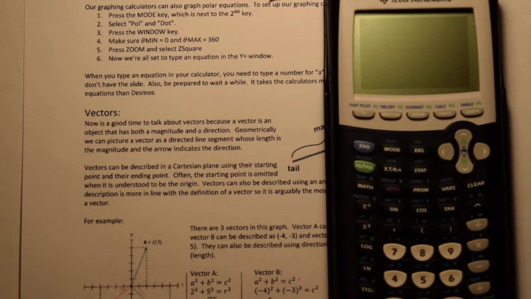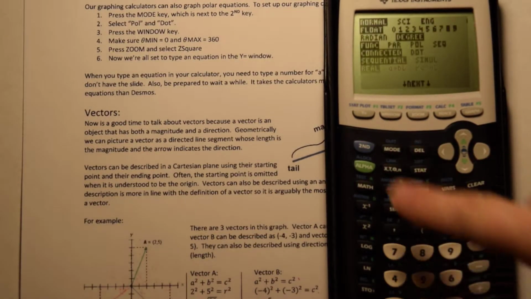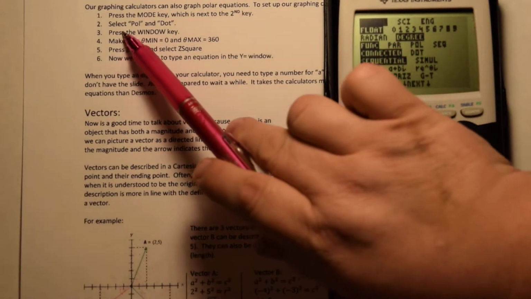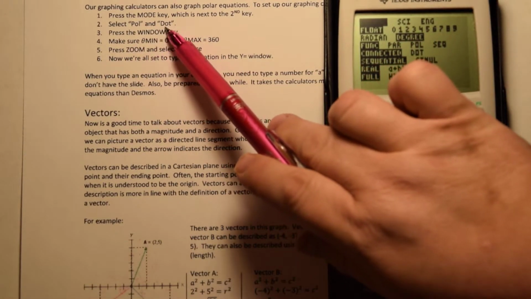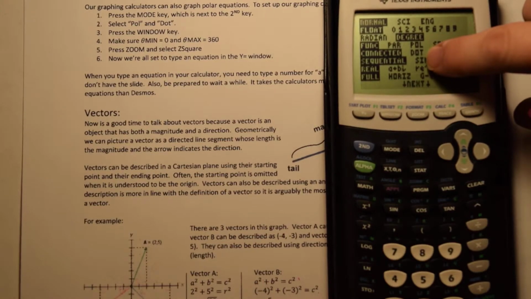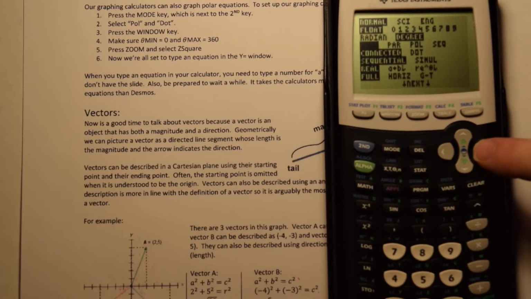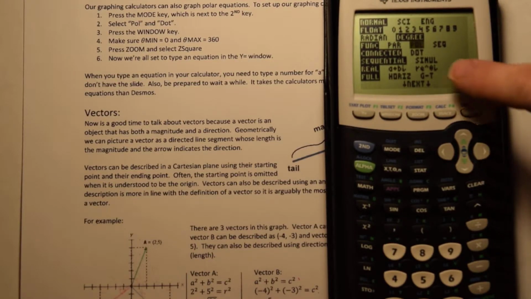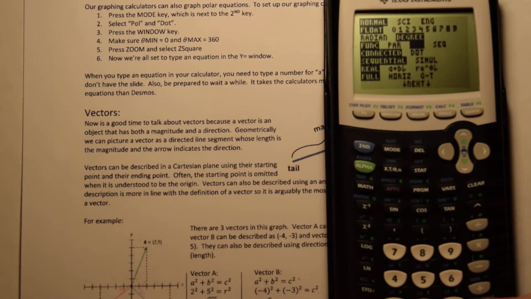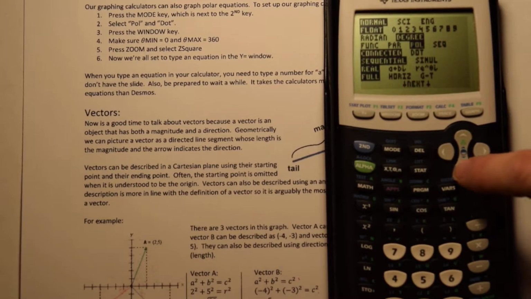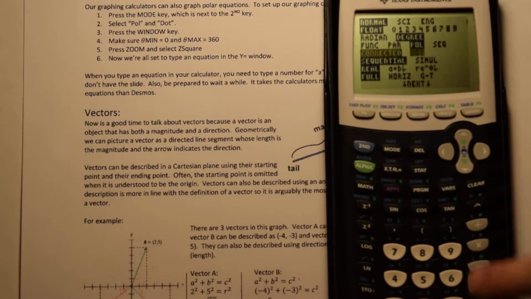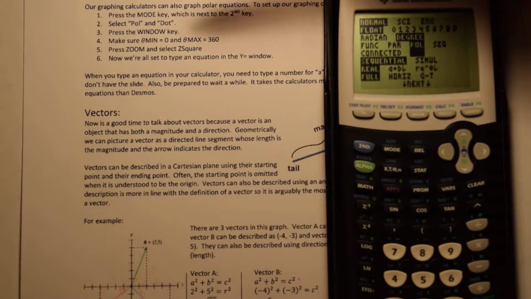To set up our graphing calculator, number one, press the mode key, which is next to the second key. So right there is mode. And then select pole and dot. So come down using the down arrow key and the right arrow key to highlight pole for polar and select that. And then come down and do the same thing for dot.